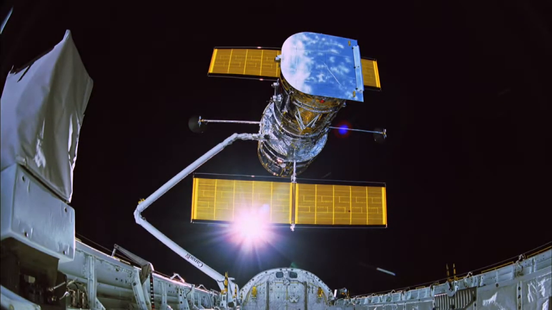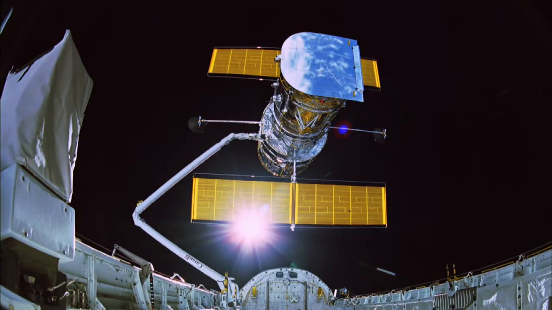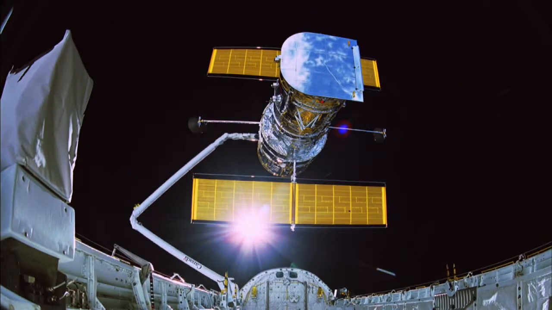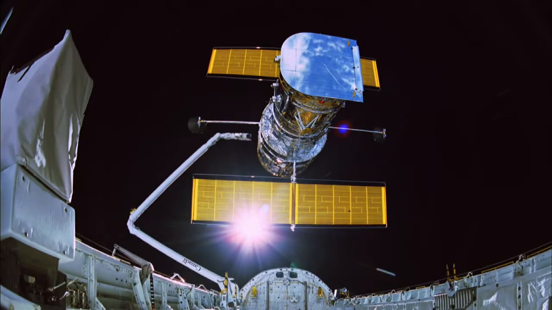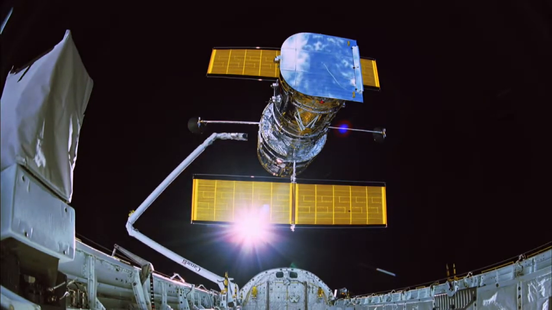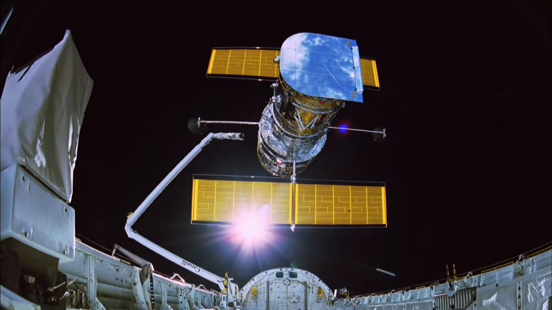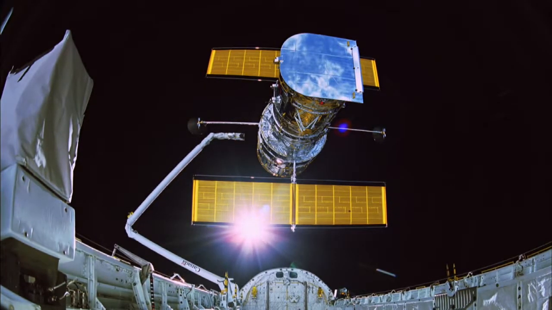Discovery, go for Hubble release. With the sea and clouds of Earth reflecting on its door, the great silver bird was released to soar in orbit 320 miles above us. Astronauts would return for regular house calls to upgrade and replace parts as needed.